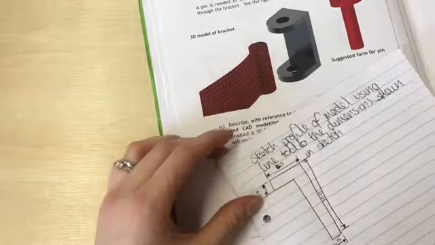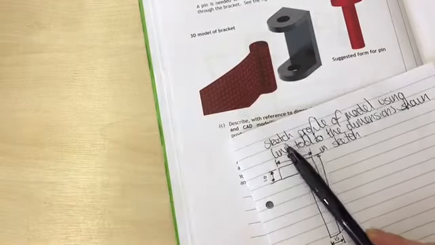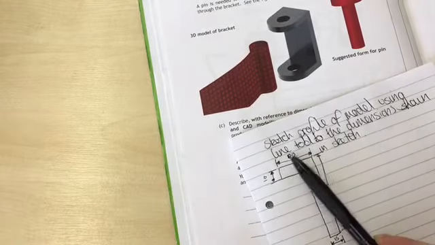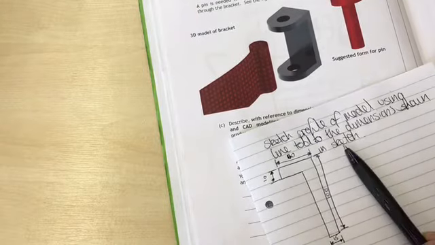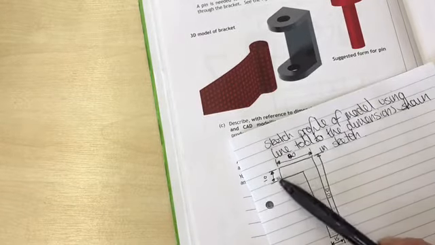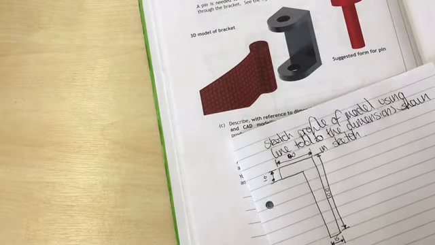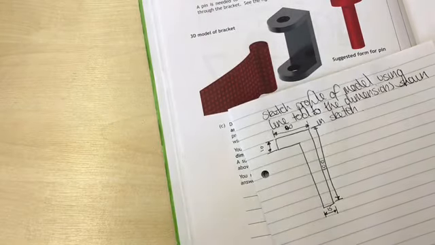Okay, so already I'm starting to gain points by saying that I'm sketching a profile using the line tool to the dimensions shown in the sketch that I have provided for them. And my dimensions are correct as we looked at the preliminary sketch that was given earlier.